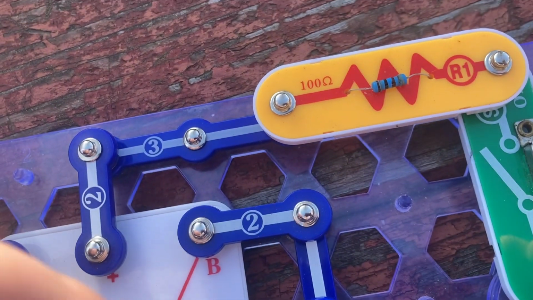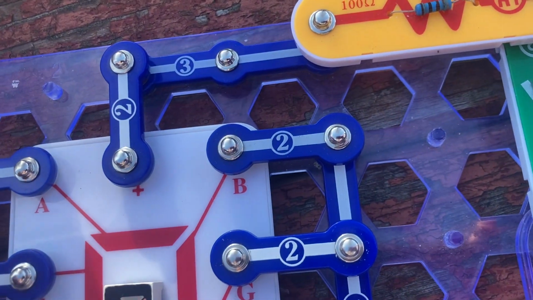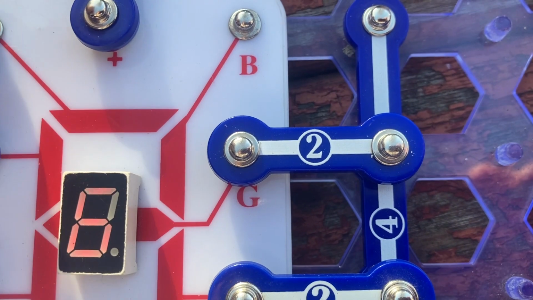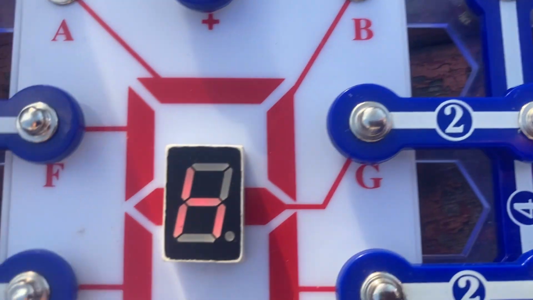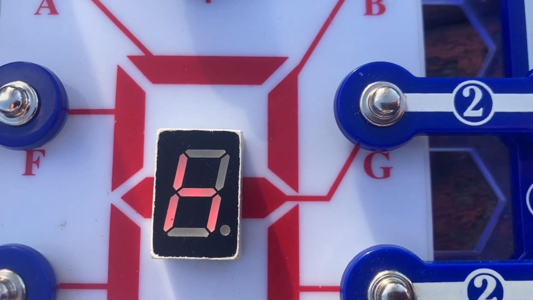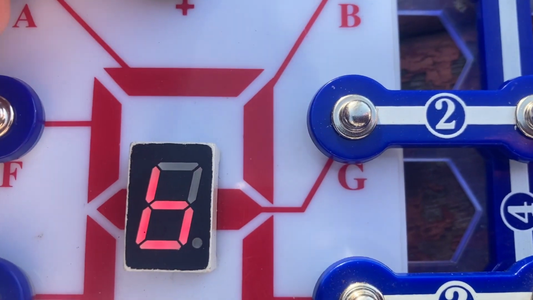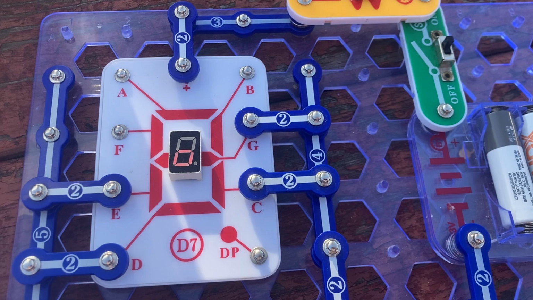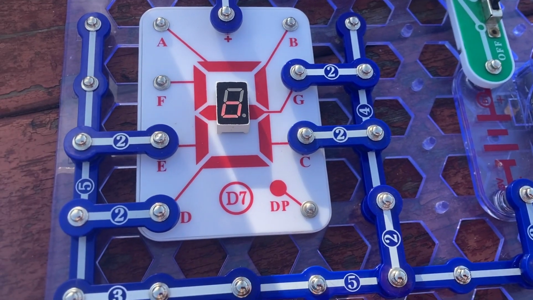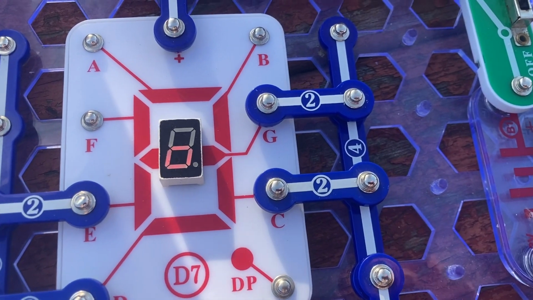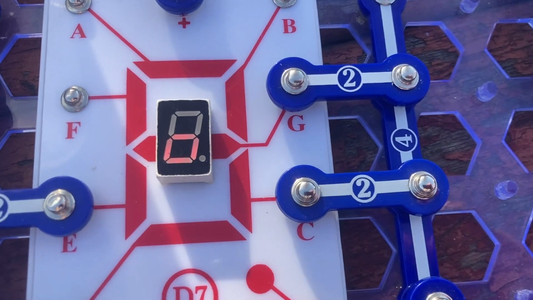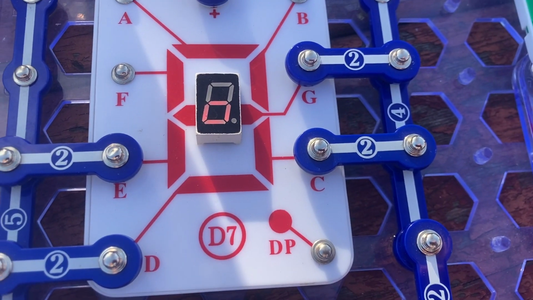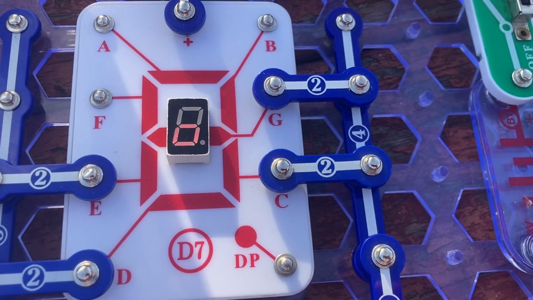The letter H. And finally, the lowercase o. Again, there are special displays that have more segments so that they can display all uppercase and lowercase letters of the alphabet in addition to numbers.